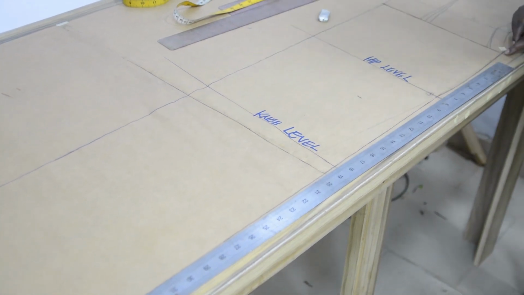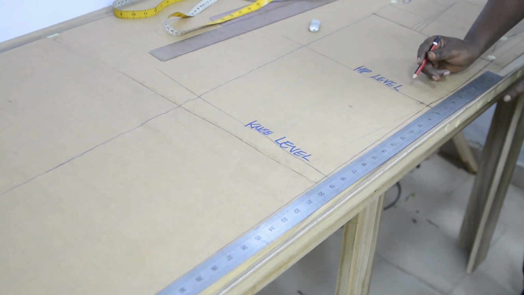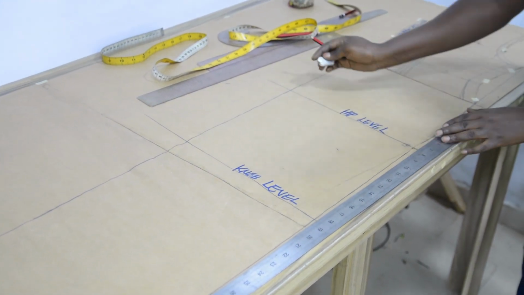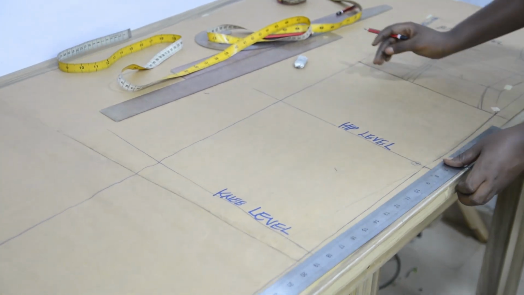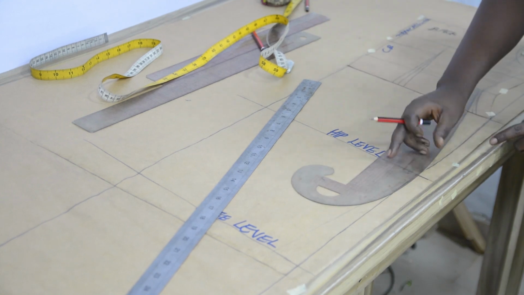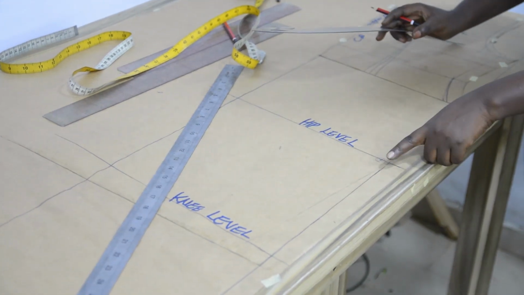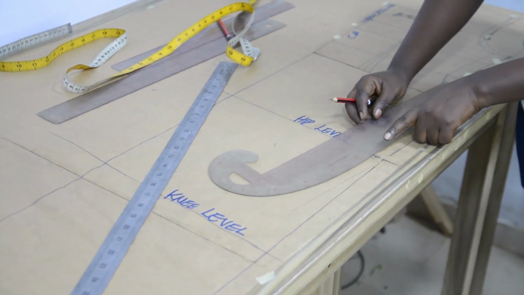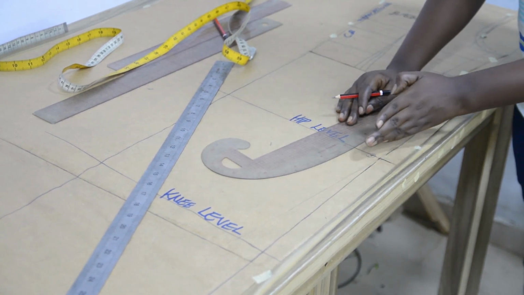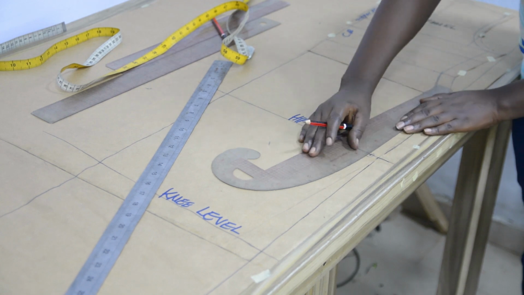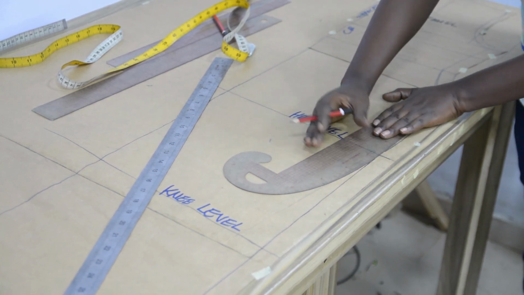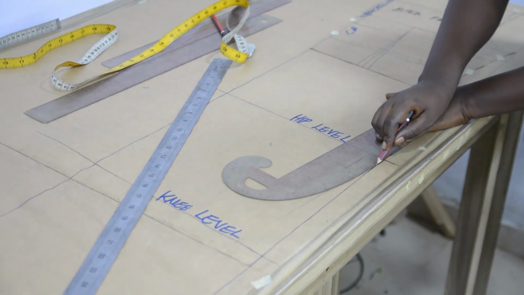Okay, then the connection from the waist to the hip also will not get to the hip point. So I will make this stop as well about 1/4 of an inch above the hip level. Then I will reconnect the 2 points together with my hip curve ruler. So with this I will have a very smooth connection around the hip area, like so. Can you see what I have there?